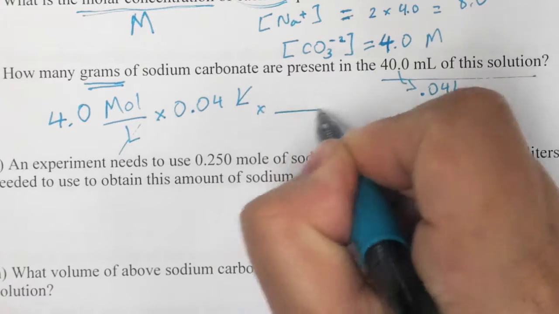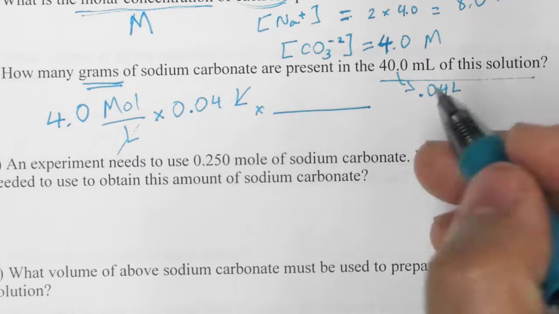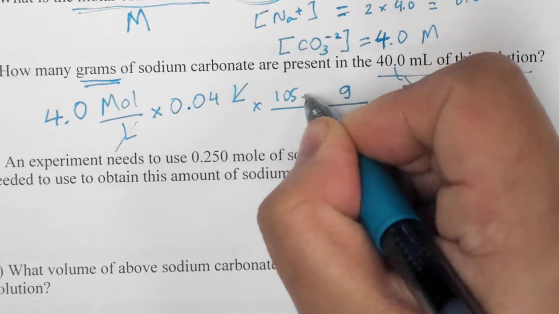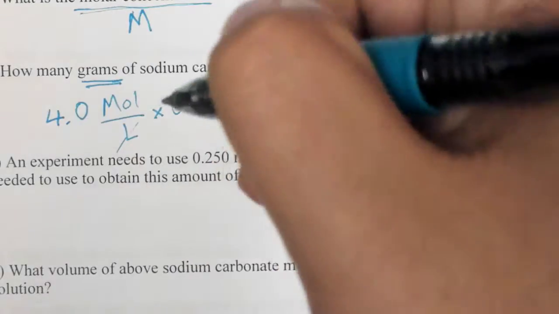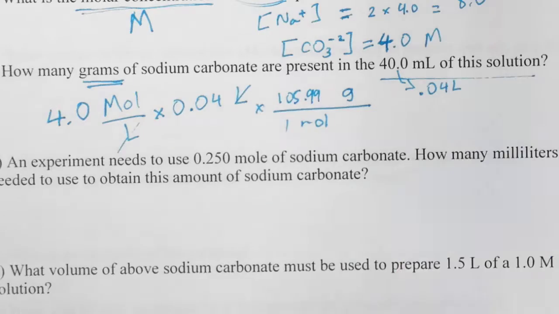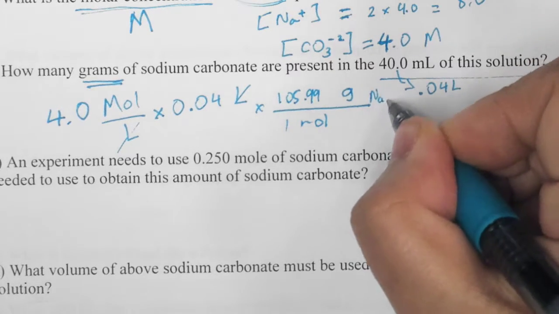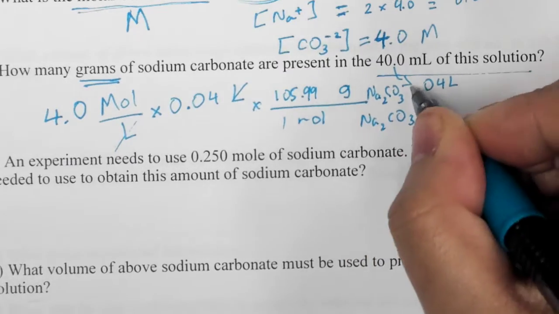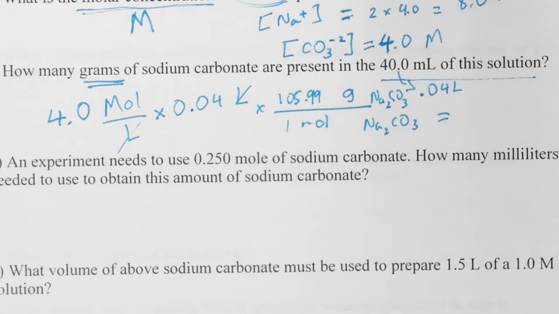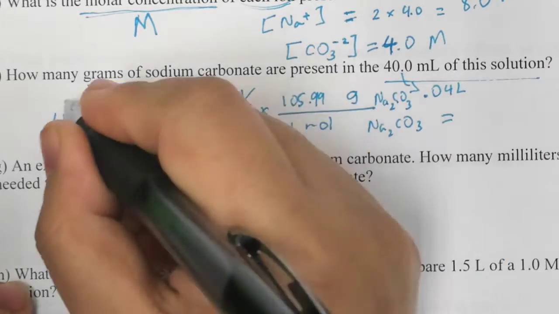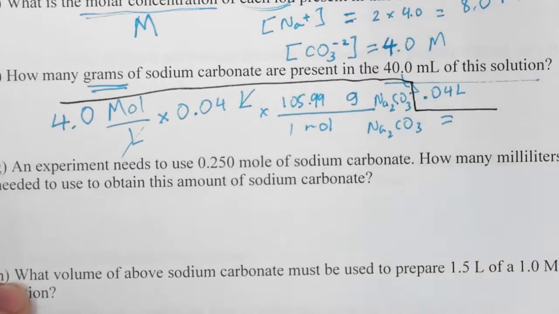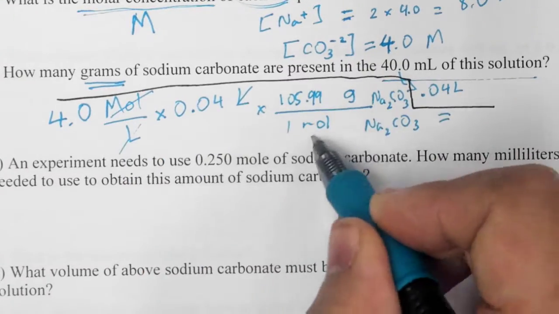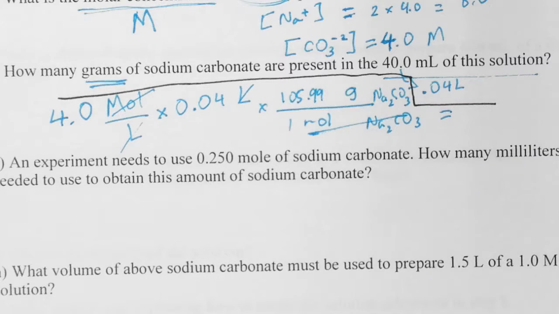Convert to grams using molar mass, right? Grams. 105.99. I know because it's up there. We used that before, so I'm just reusing the same thing. Na2CO3. And yes, I do like to rewrite these sometimes because it's helpful to have it. Just gonna put it separate so that we don't get ourselves confused. So anyway, you will see that your mole will go away, leaving you with your grams.